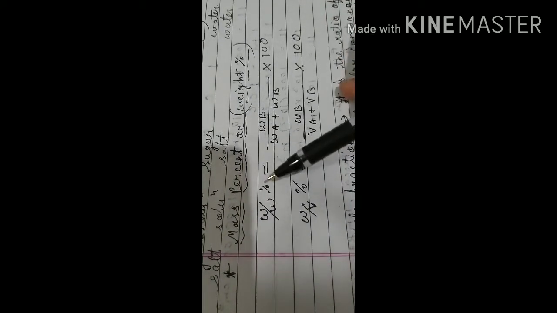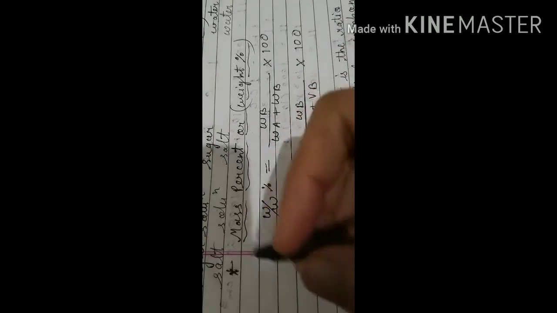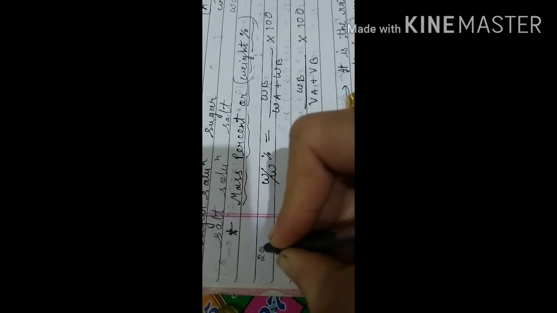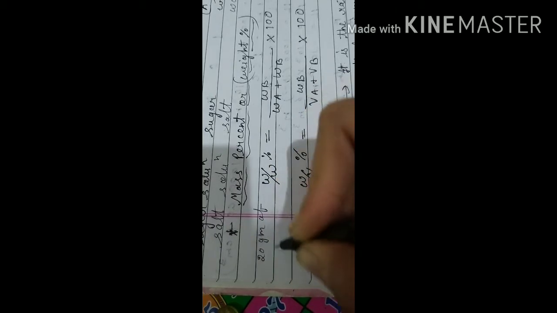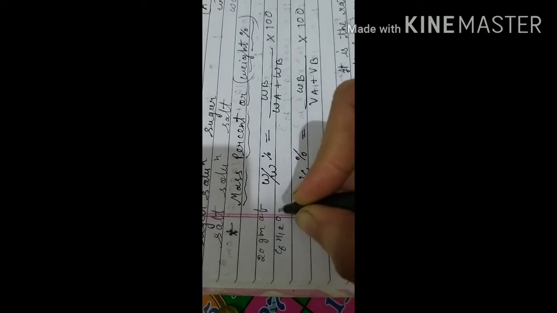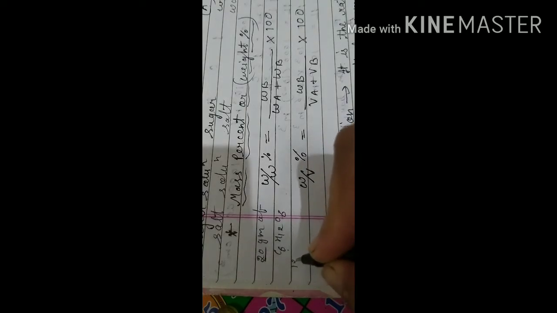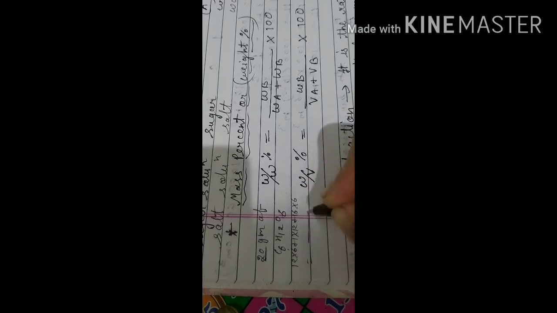Let us understand a few ways to calculate the concentration of the different parts. One is mass percent, or weight by weight percent. Here we have to take the given amount. Suppose I say 20 gram of glucose, whose formula is C6H12O6. The 20 gram is the given mass. If we find the molar mass by putting 12 into 6 plus 1 into 12 plus 16 into 6, this is how we can find the molar mass.